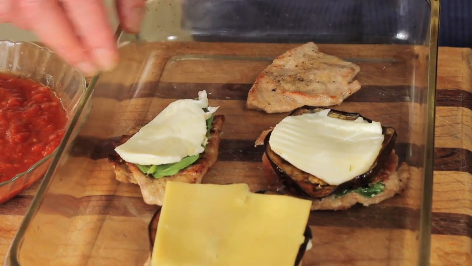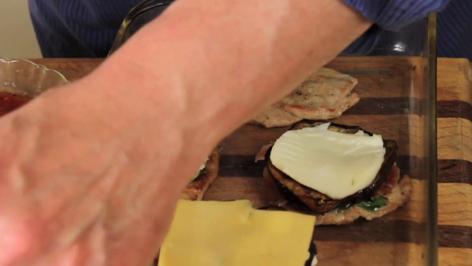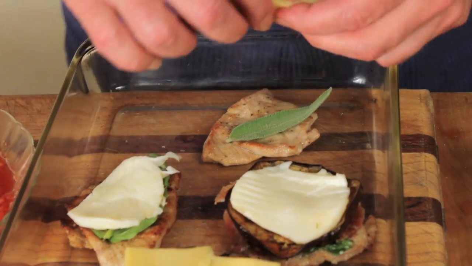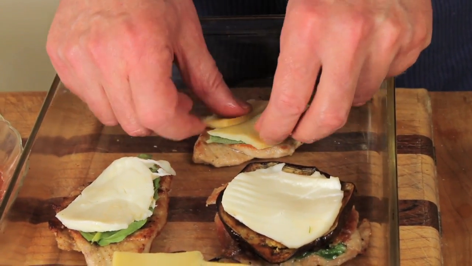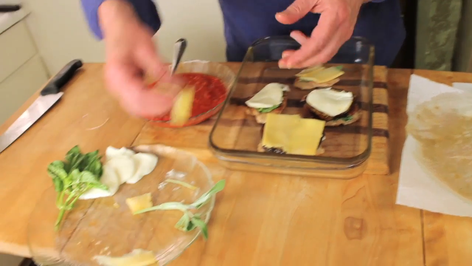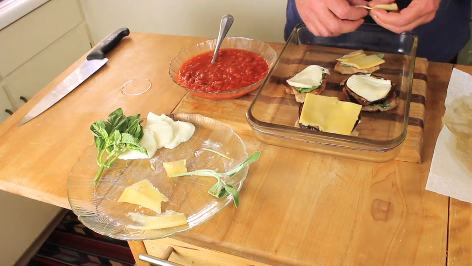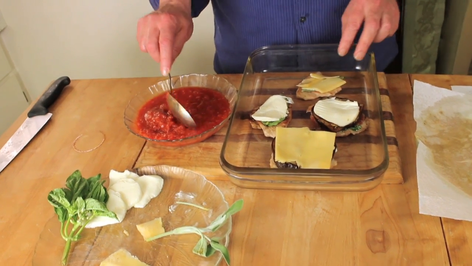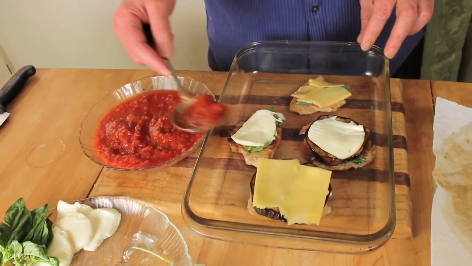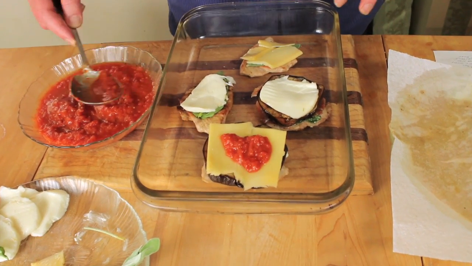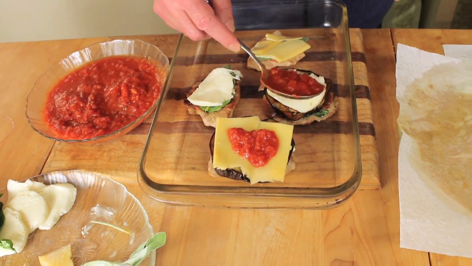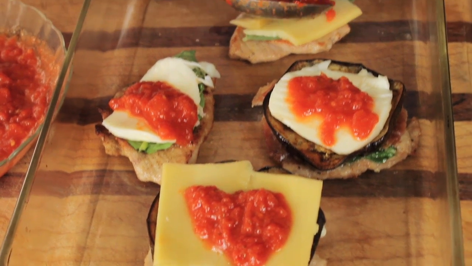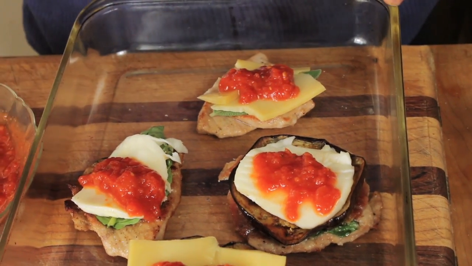Okay, so we're back in Campania. And then the other one, we're going to take a little sage and a little bit more of this fontina. So the variations here, we got what? Four different things here. And the variations are the herbs and the cheese. So to finish this, I'm just going to take a little dollop of the tomato sauce and put it on each one of the scallopines. A little bit of flavor, but also a nice decoration.